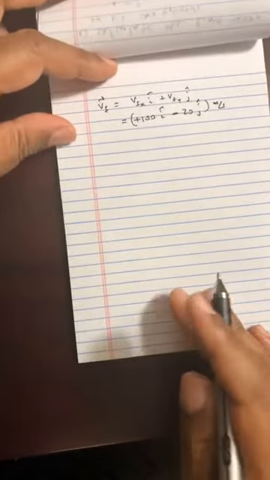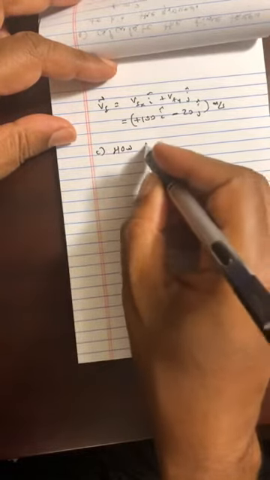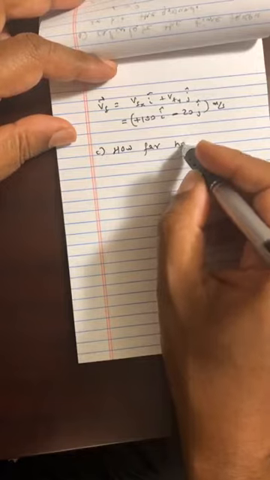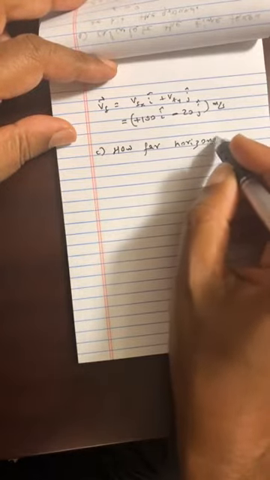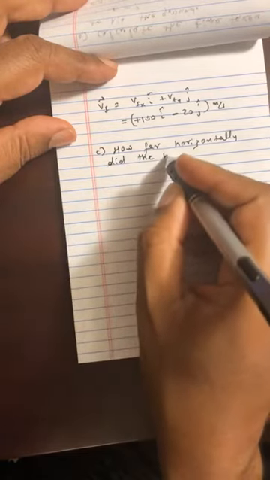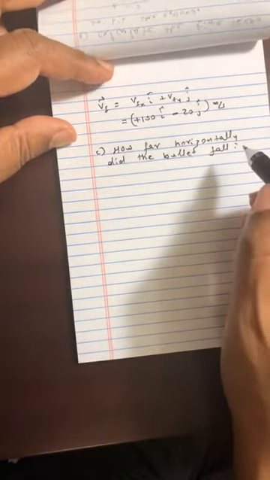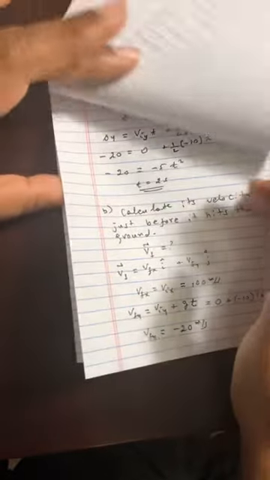All right, now let's say how far horizontally did the bullet fall? Okay, so we're looking for delta x in this case. We're looking for this distance over here.